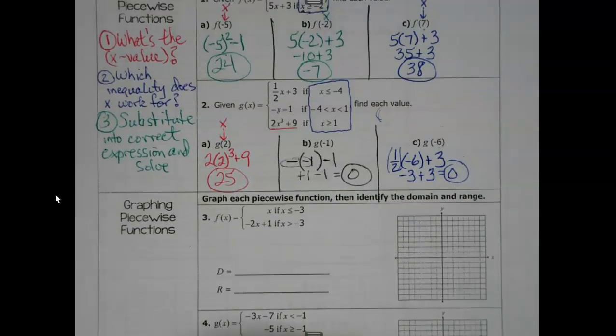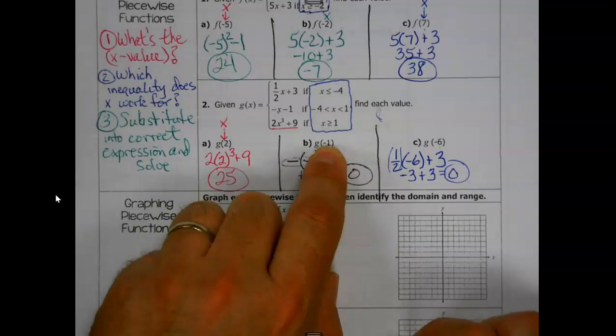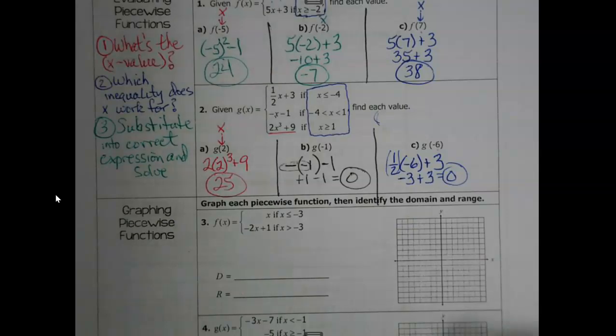So, for any time we're evaluating, that's all we're doing. Look in the box, find your x value, find which one it works, and we're just plugging it in or substituting into the one that it's with.